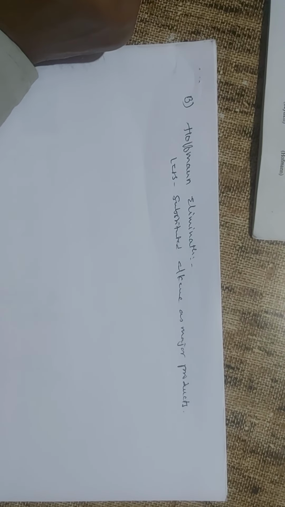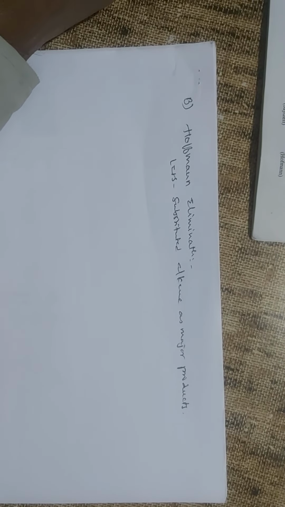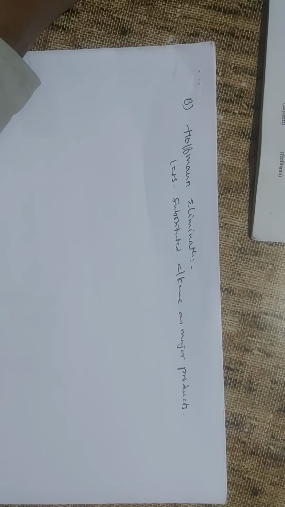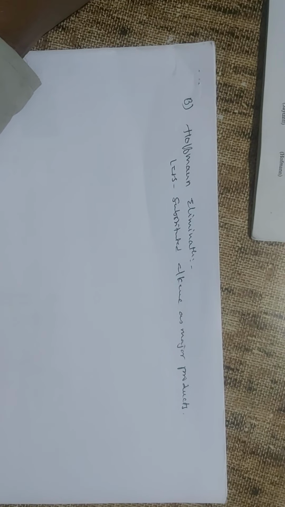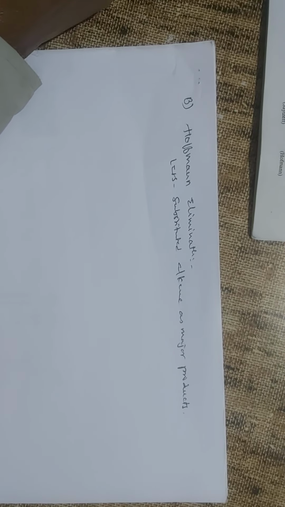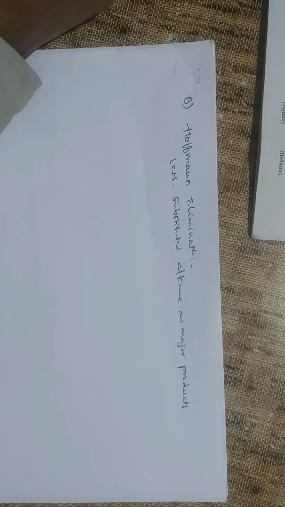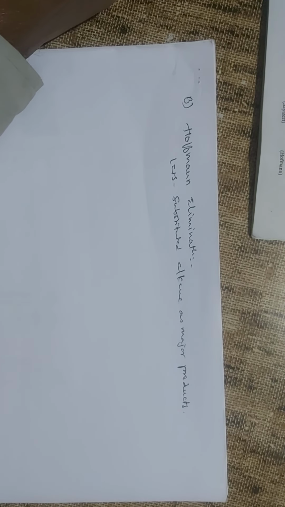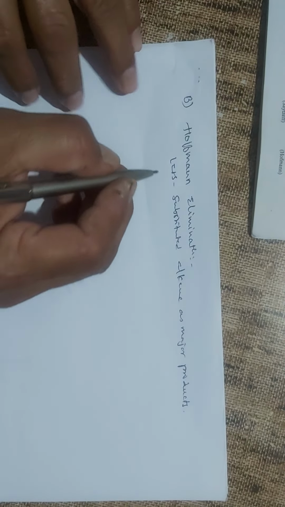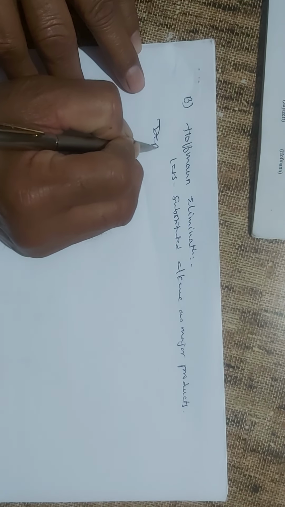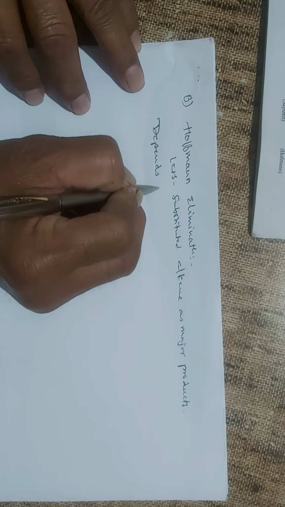One thing that we want to consider is that the more substituted alkene is obtained as a major product according to Saytzeff's rule, and the less substituted alkene is obtained as a major product according to Hofmann's rule. So, whether the reaction will proceed by Saytzeff's rule or by Hofmann's rule depends on two factors.